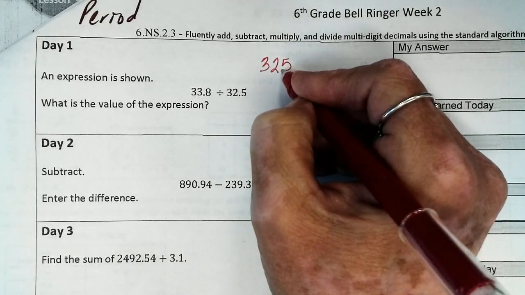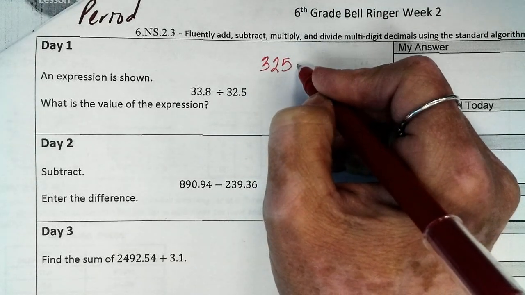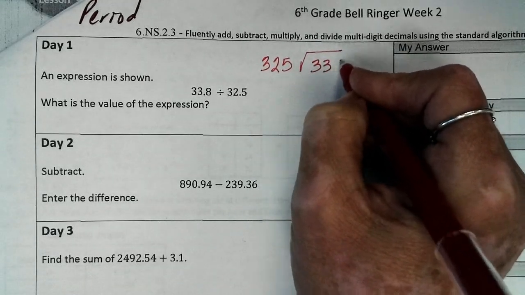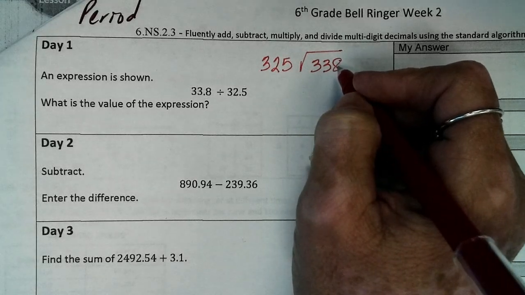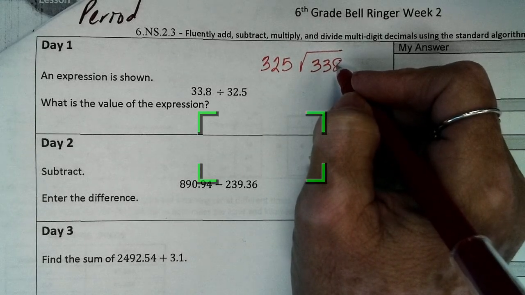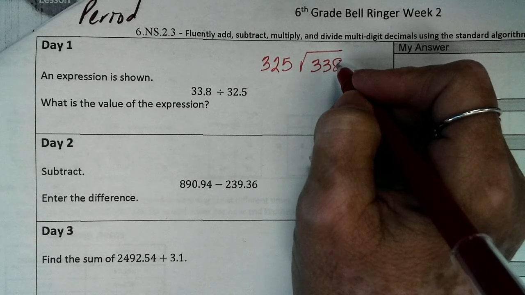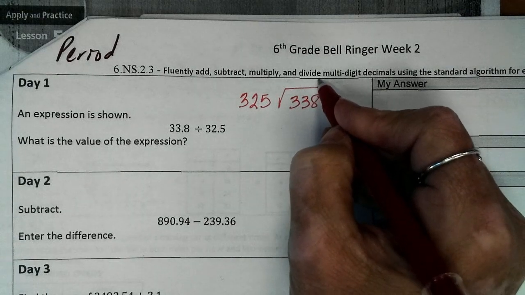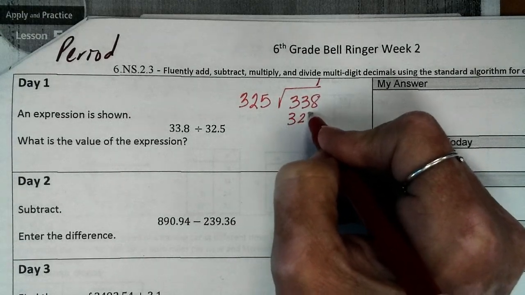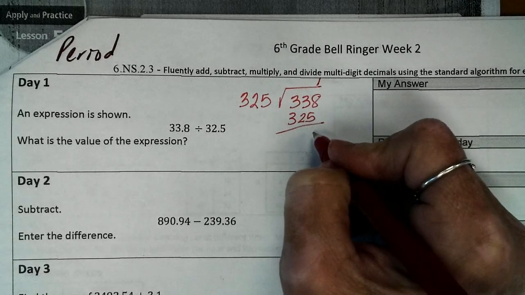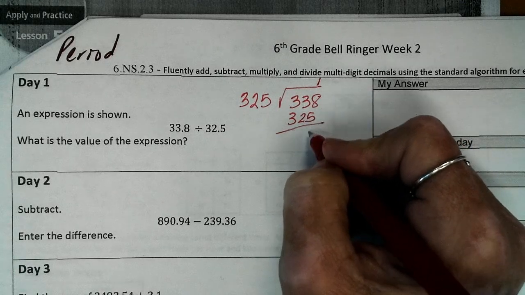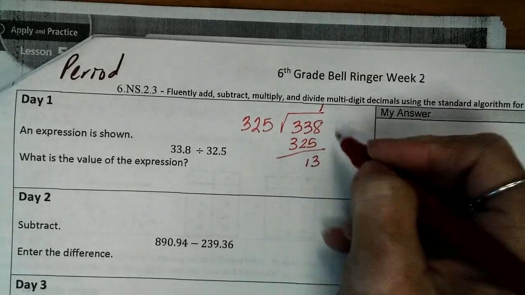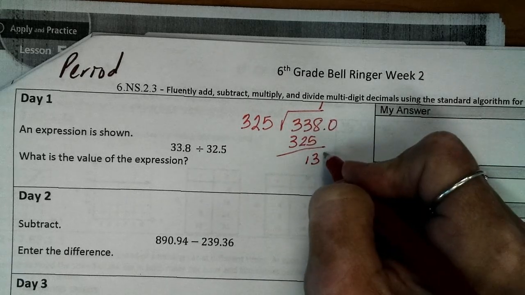So, I made the little box thing, and then I put 33.8 inside, and 32.5 could only go into 33.8 once, and then that gave me 1, and then I made another 0, like you said, and I brought it down. Okay, so then what was left over? 13, is that right? Yes, ma'am. Okay, so then there's my decimal, there's my 0.